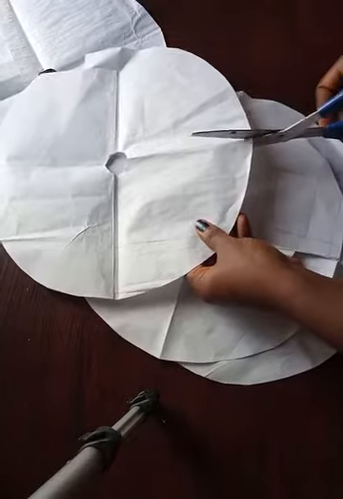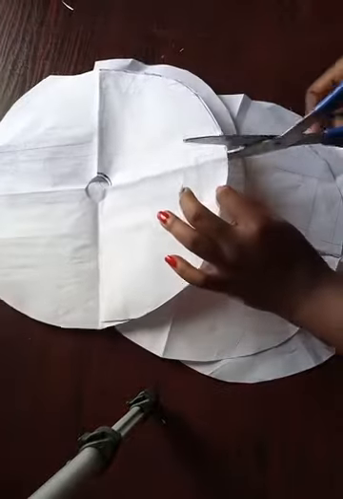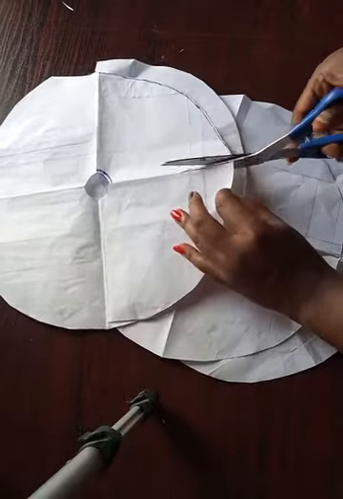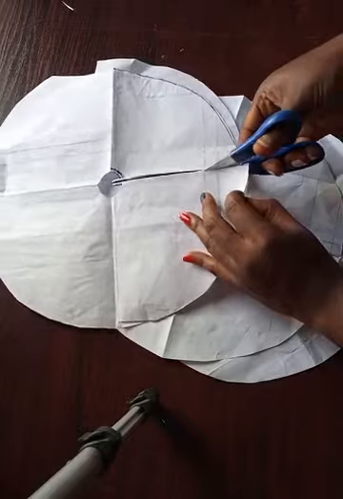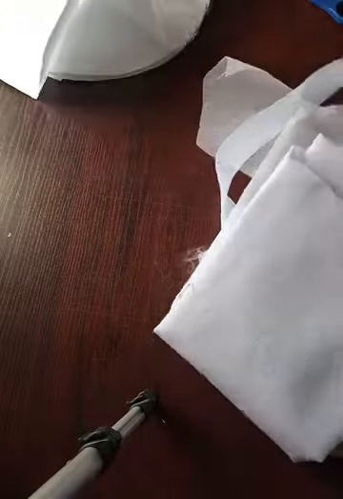So when I'm done opening and joining it, we're going to see it on the mannequin, and you can just guess what it's going to be like. Now this is what we have after joining it together, and we're going to wear it on the mannequin to see what it looks like.